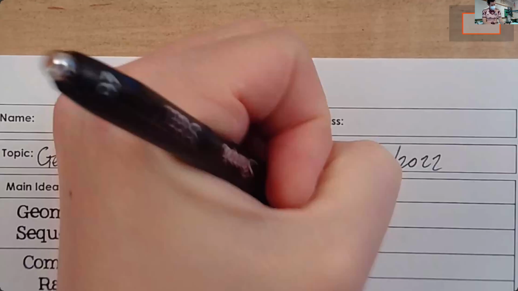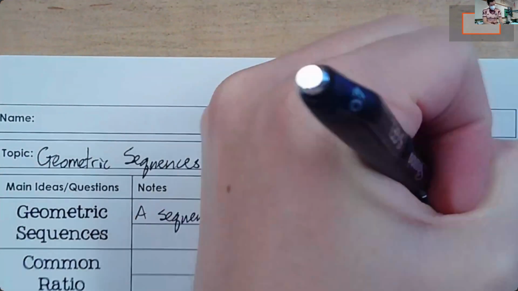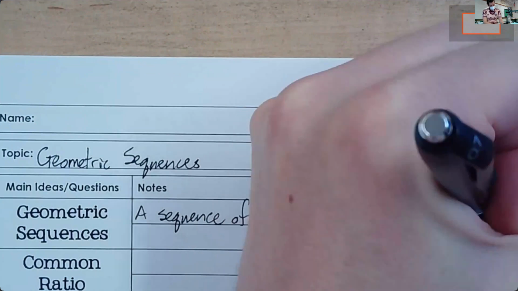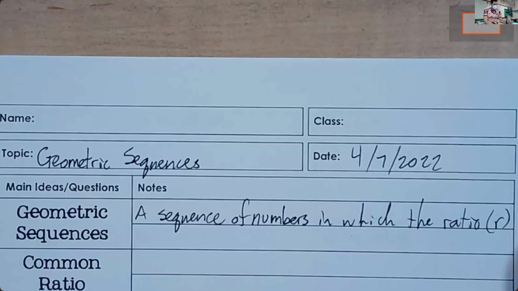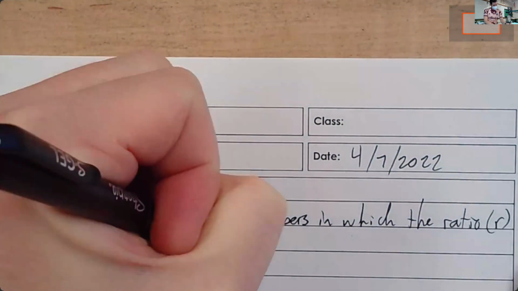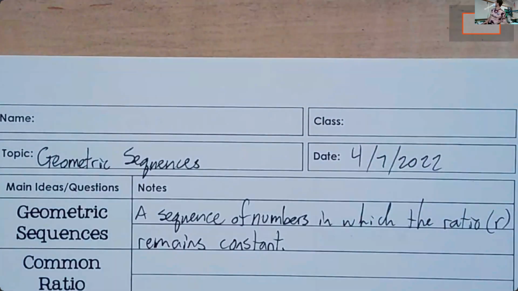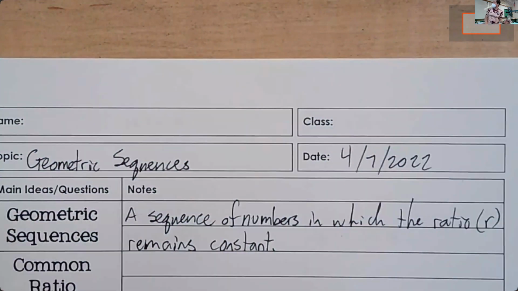in which the ratio, which we are calling R, remains constant. A geometric sequence is a sequence of numbers in which the ratio R remains constant. Now, get that written down.